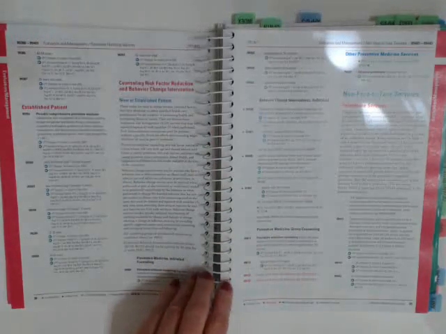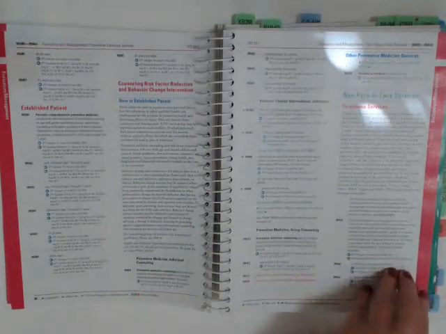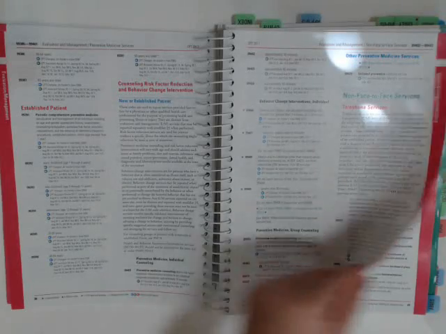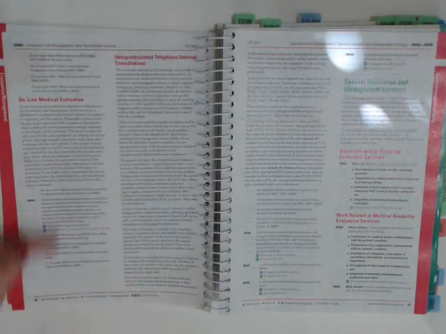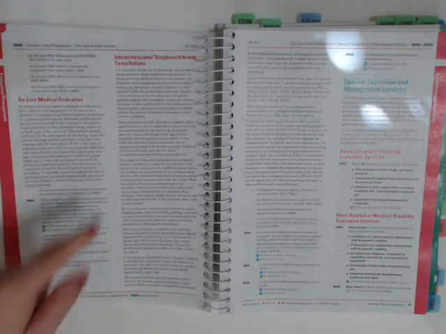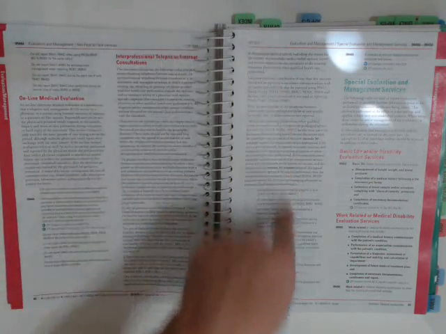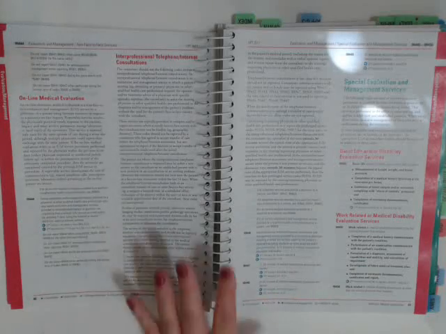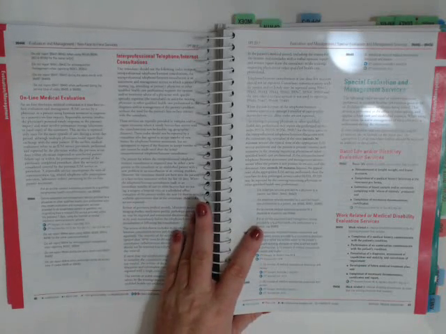Telephone and non-face-to-face services, these are telephonic, and email, online stuff. Interprofessional telephone and internet consultations. Again, these are very, very specific, and you just don't see them that much.